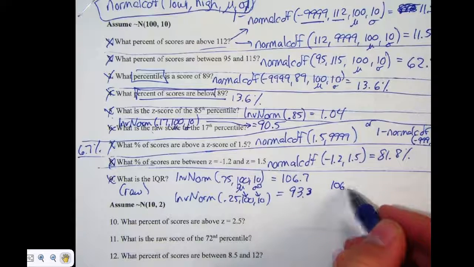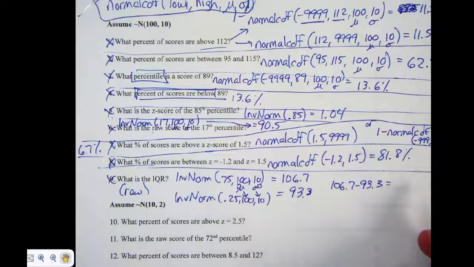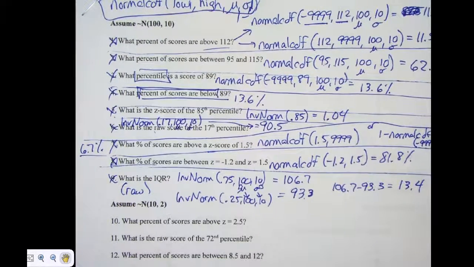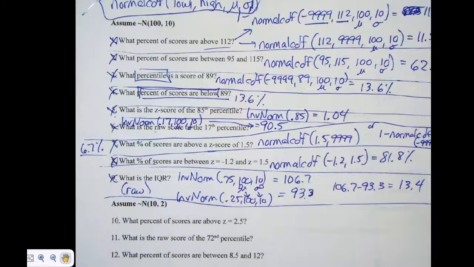Subtract to the end, yeah. Oh, it's the same number we got in the warm-up because the standard deviation is the same.